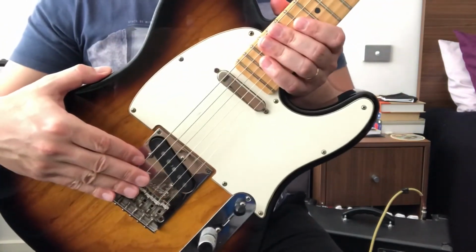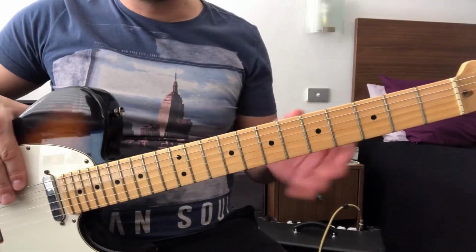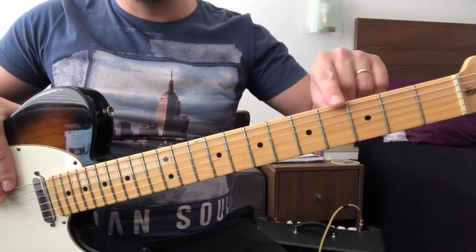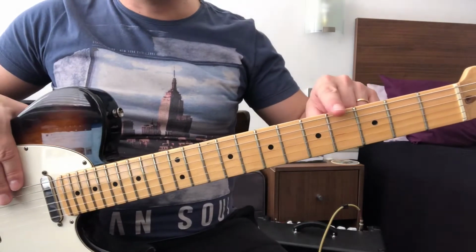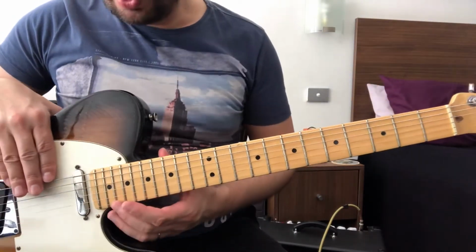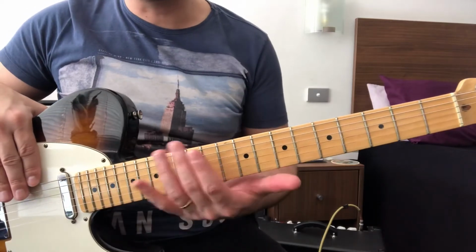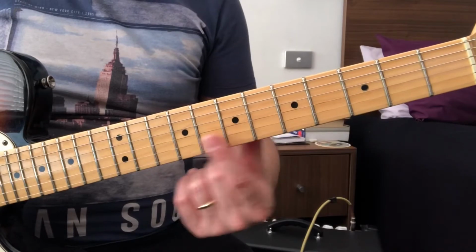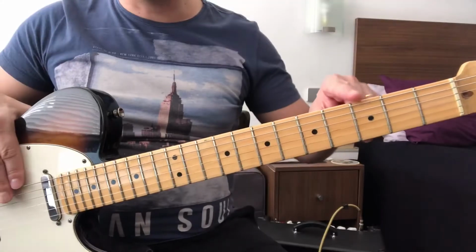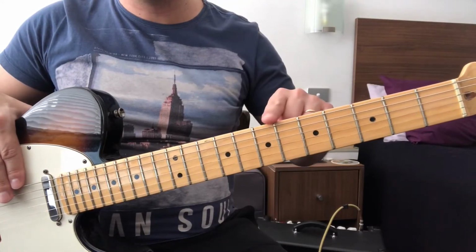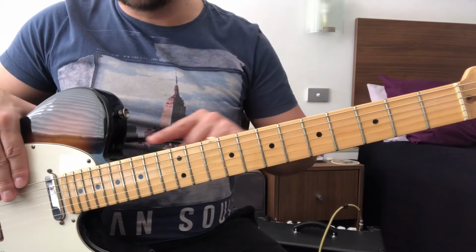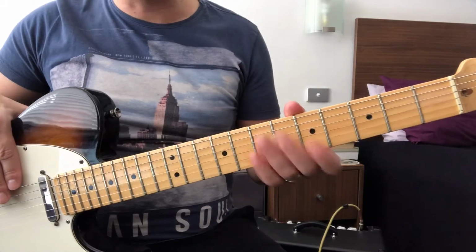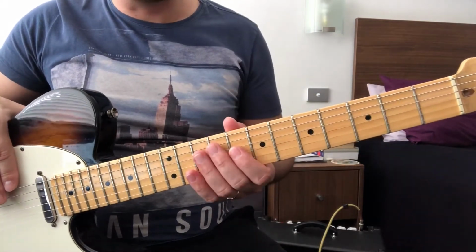Let's take a look at the neck. So here in the neck, we have the fretboard, and we have these metal pieces here, which are the frets. In this guitar, we have 22 frets. Some guitars have a little bit more or less. And we have these dots here that help us to locate the frets. So I know here is 3, 5, 7, 9, 12, 15, 17, 19, 21. It's quick to locate frets around the fretboard.